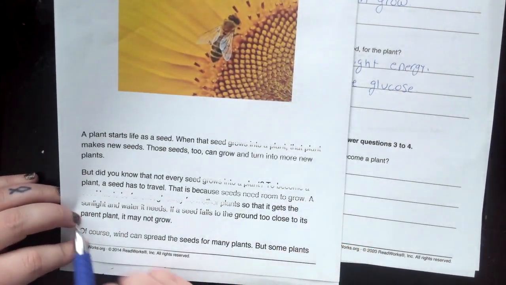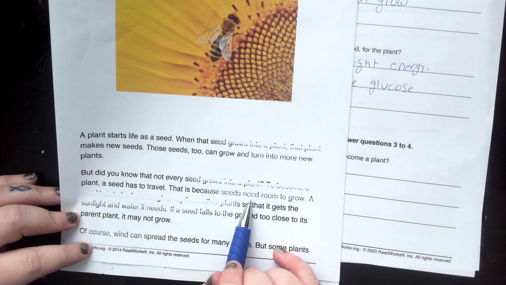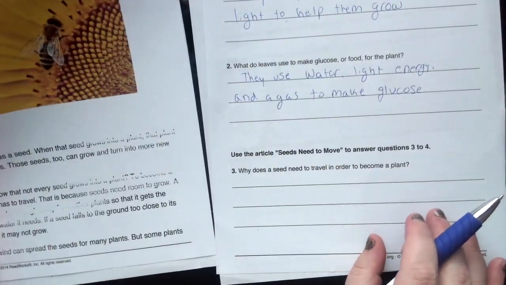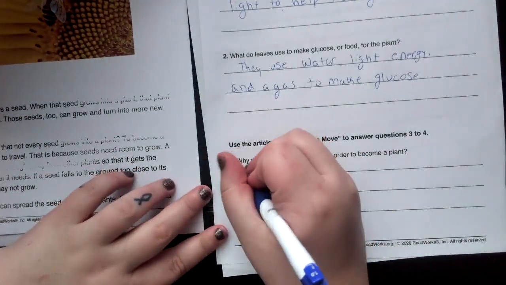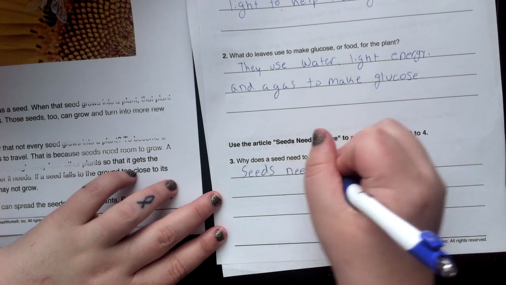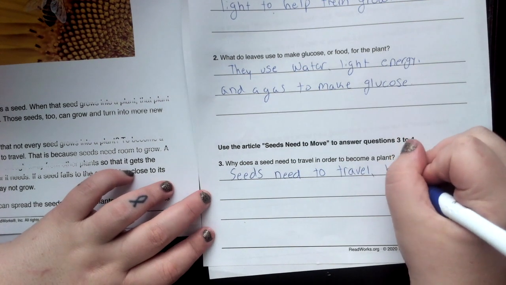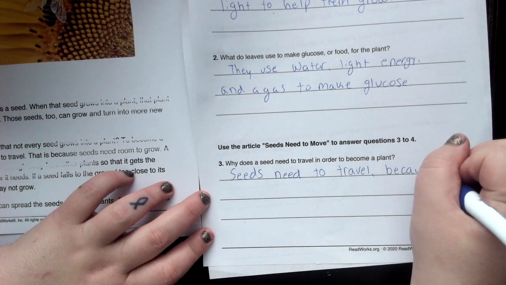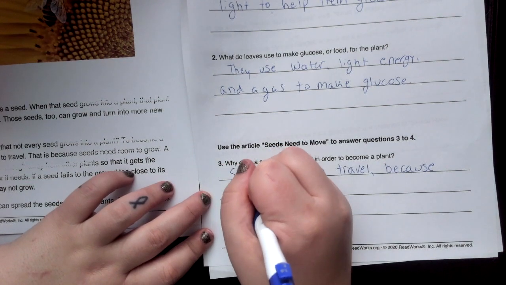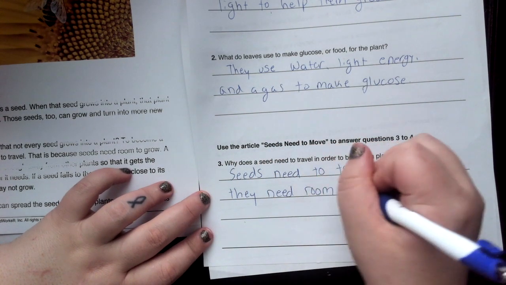This says to become a plant, a seed has to travel because seeds need room to grow. So seeds need to travel because they need room to grow.